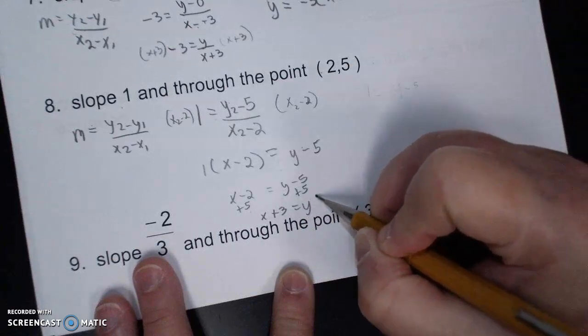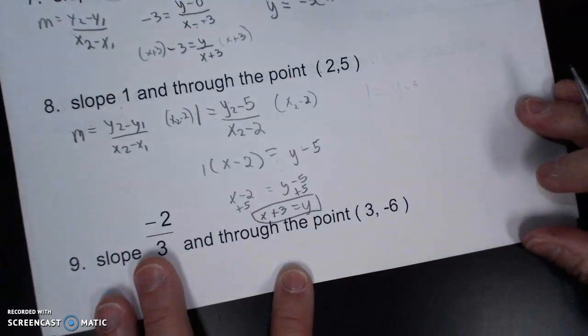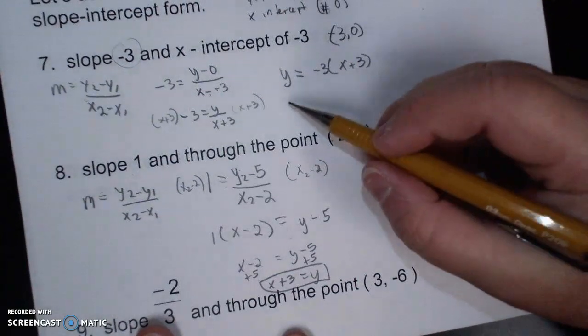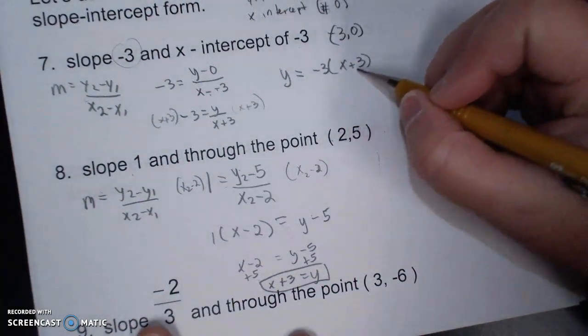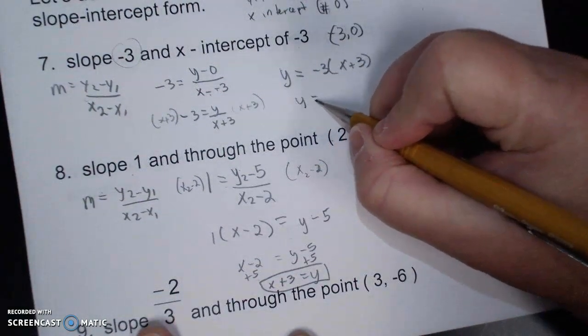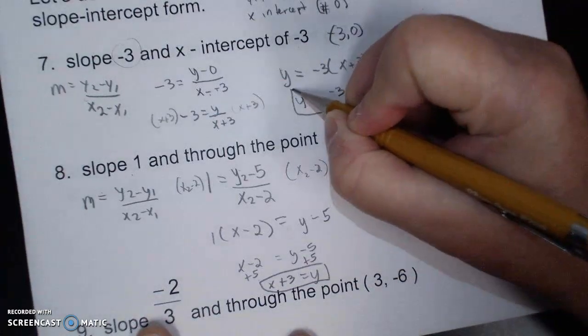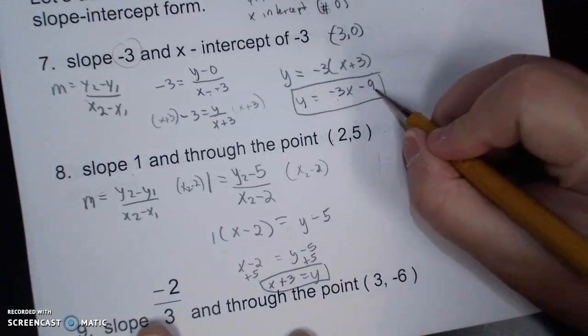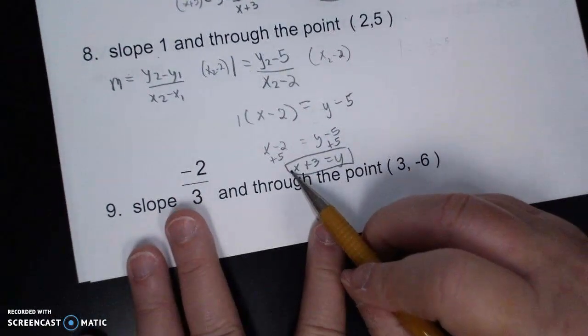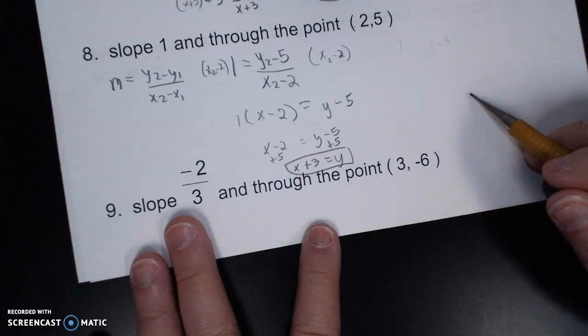We're back in slope-intercept form. So I stopped too soon on this one, sorry. I should have done slope-intercept form, so y equals negative 3x minus 9. There's your slope, there's your y-intercept. Your slope of 1, your y-intercept of 3.